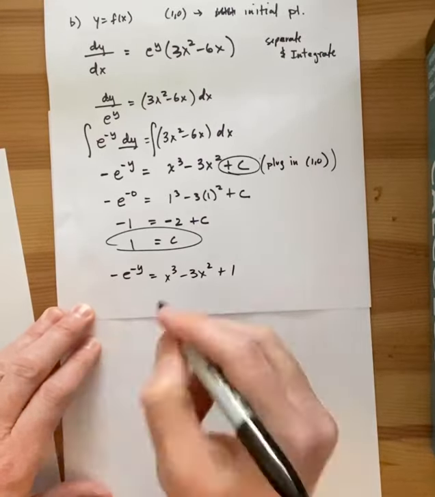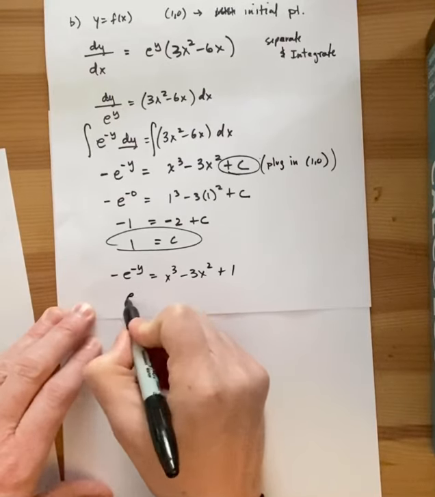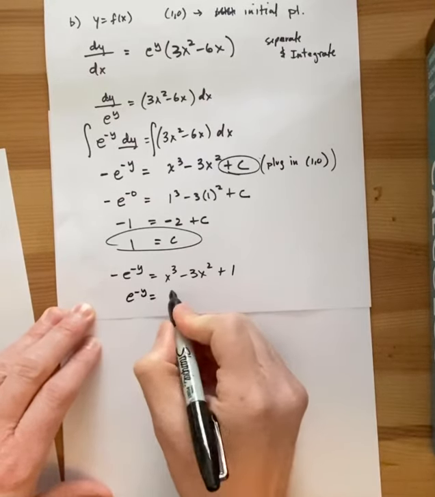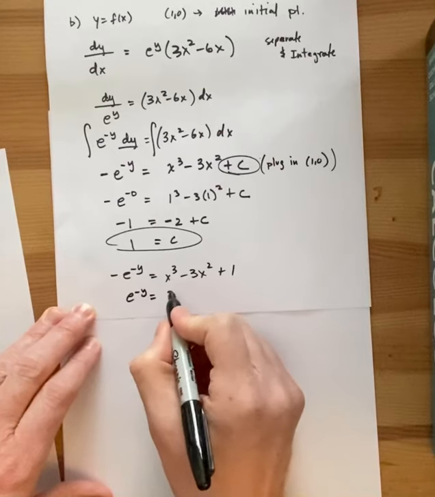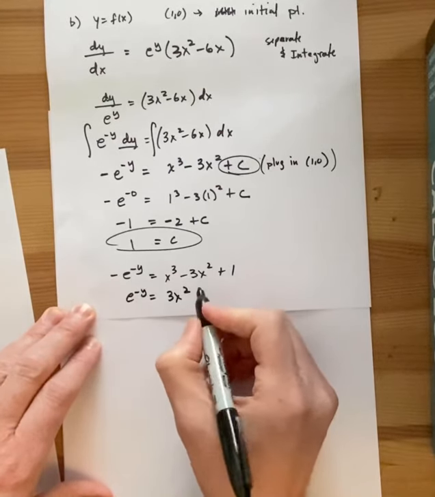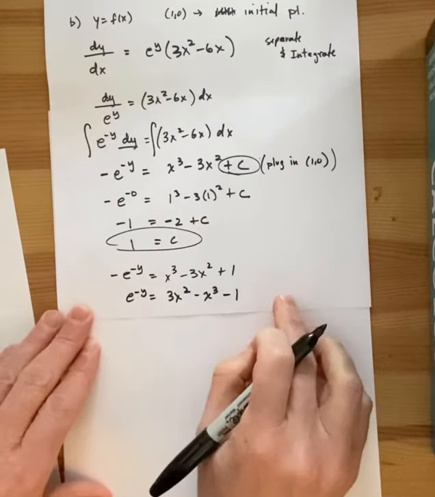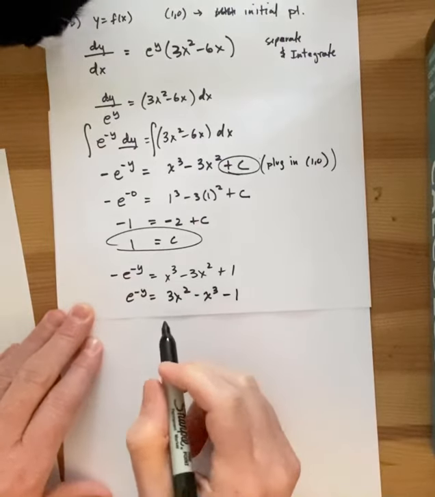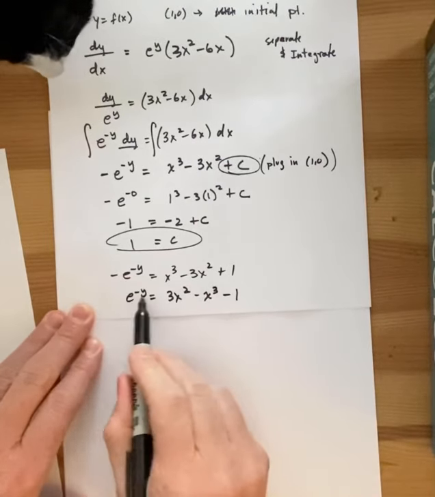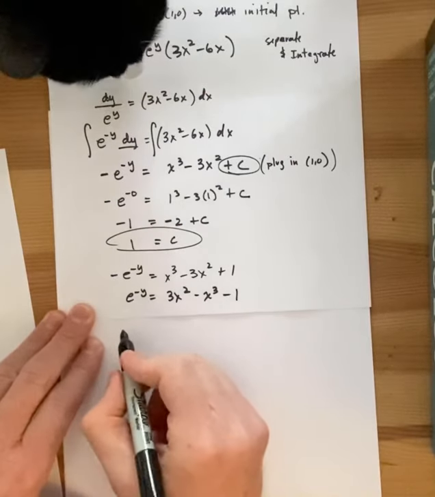And now let's solve for y. So get rid of that negative. So let's rewrite some things where you have 3x squared minus x cubed minus 1, right? And remember, in order to solve, if you're trying to solve this for y, we want to use ln.